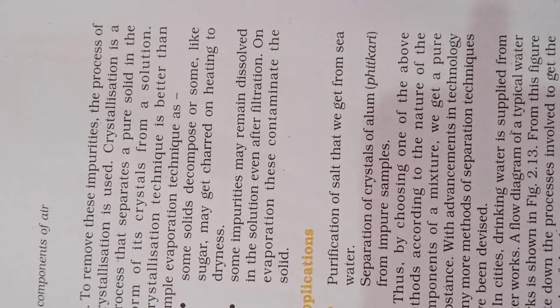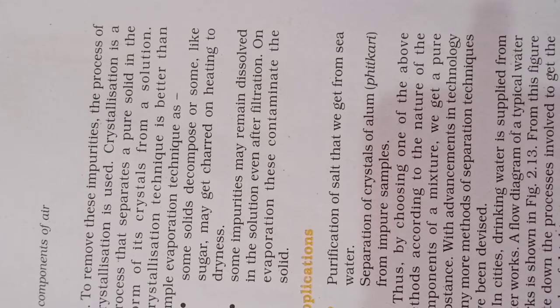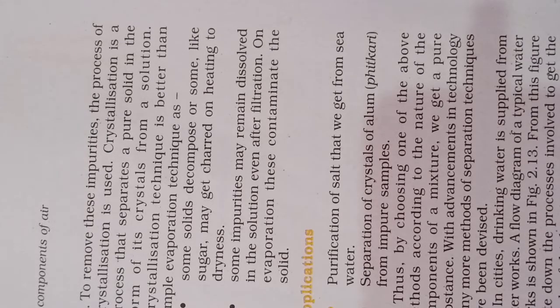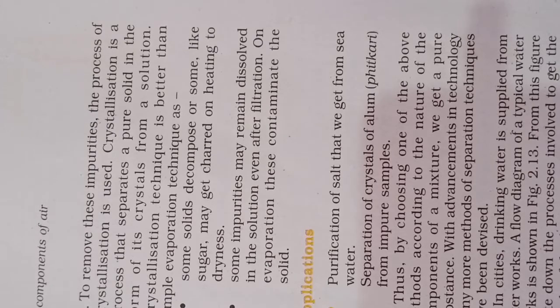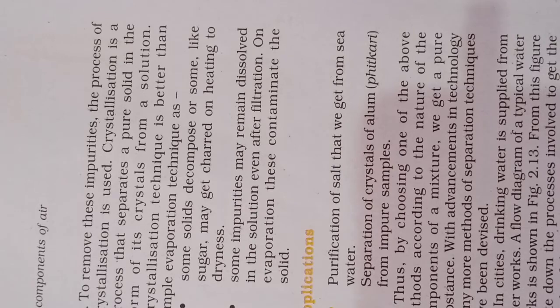Then in the concentrated part, the solid molecules are attracted to one another, thereby forming a solid slowly. But it is a slow process. So the heat is less, and it cannot burn your crystals, that means it cannot decompose them. That is why you get pure crystals in the crystallization process rather than the evaporation process.